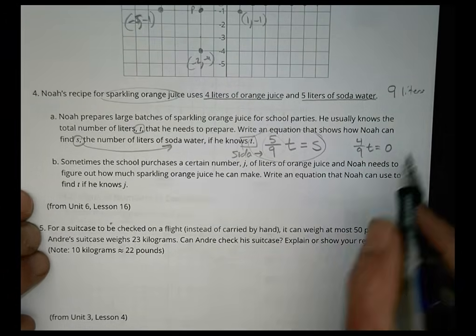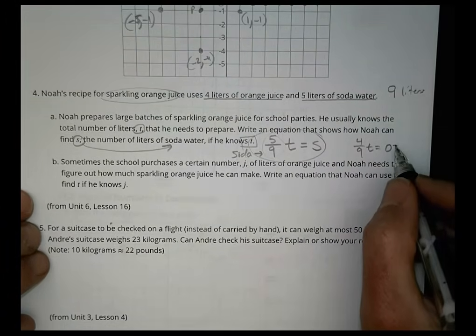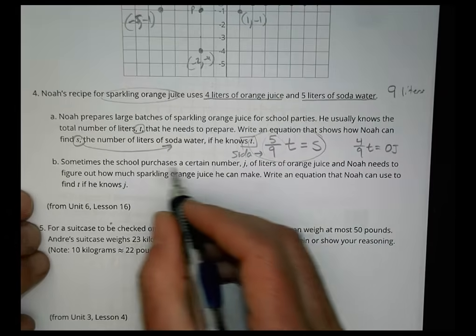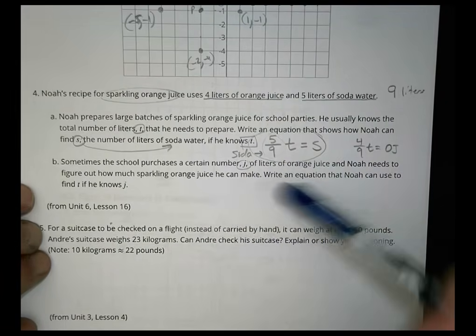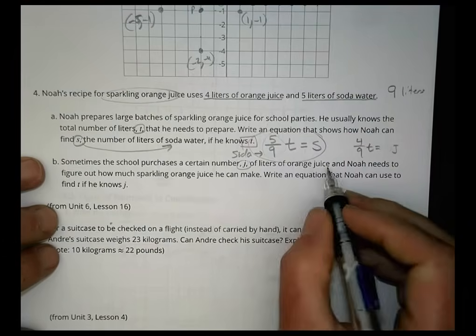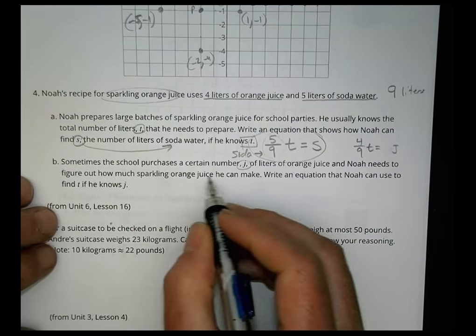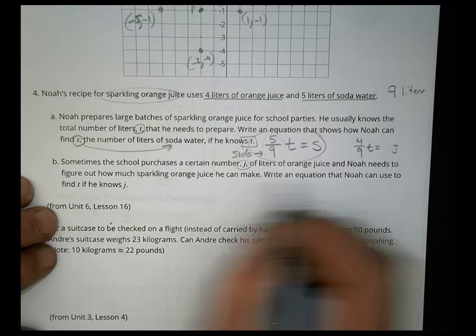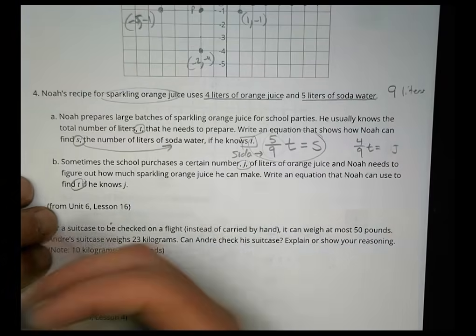Now when we look at, I can put OJ there. Sometimes the school purchases a certain number of liters of orange juice. I guess they want us to use J, so let's use J instead of OJ. Noah needs to figure out how much sparkling orange juice he can make. Write an equation that he can use to find T if he knows J.